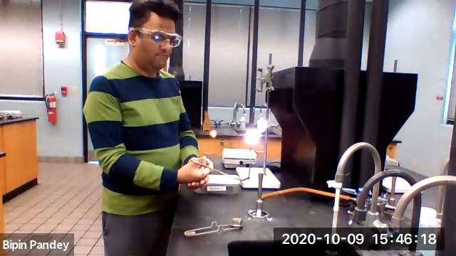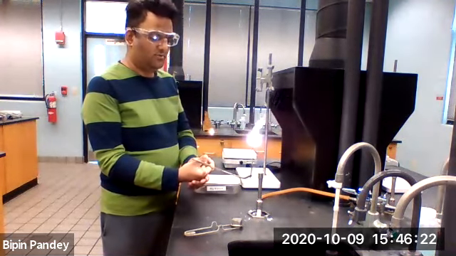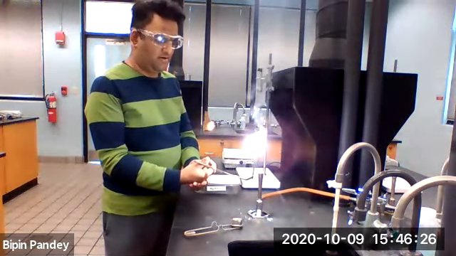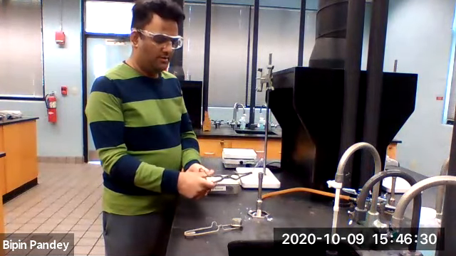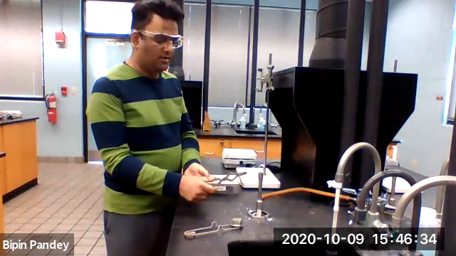Magnesium reacts with oxygen and becomes magnesium oxide. So this is a synthesis reaction, or we can call it a redox reaction, because it's the burning of magnesium, a combustion reaction.